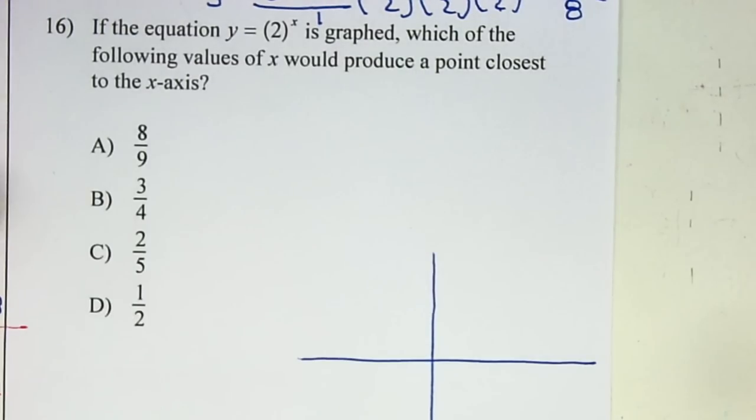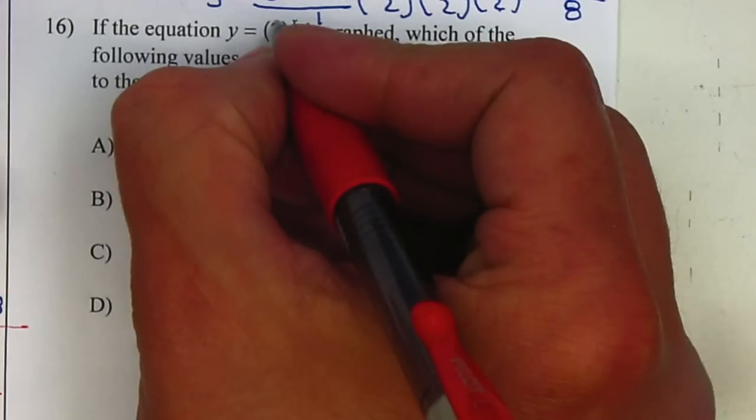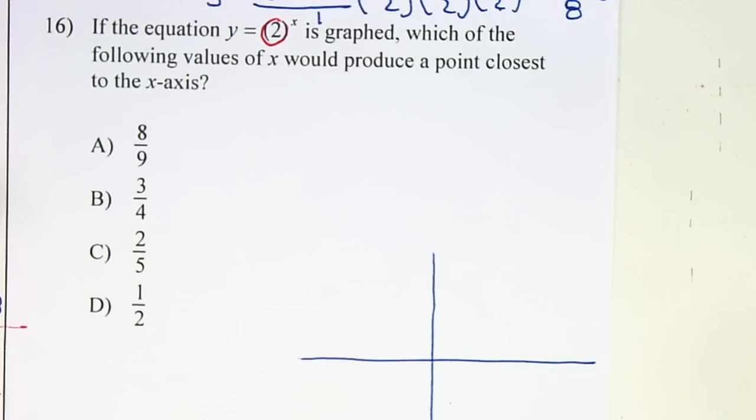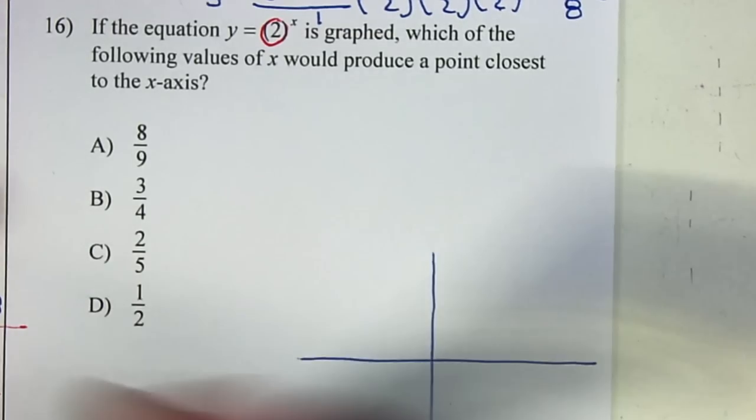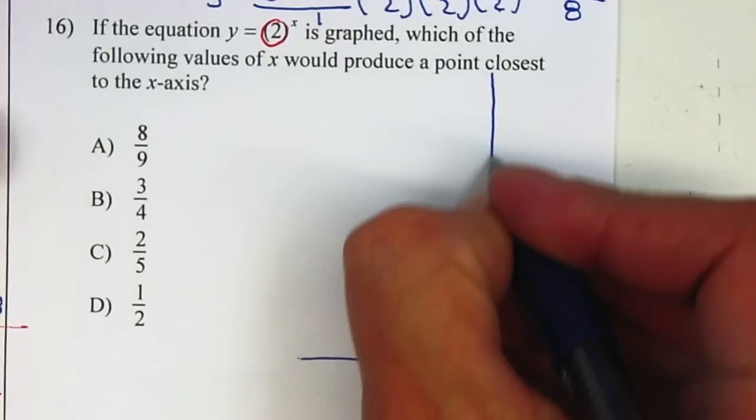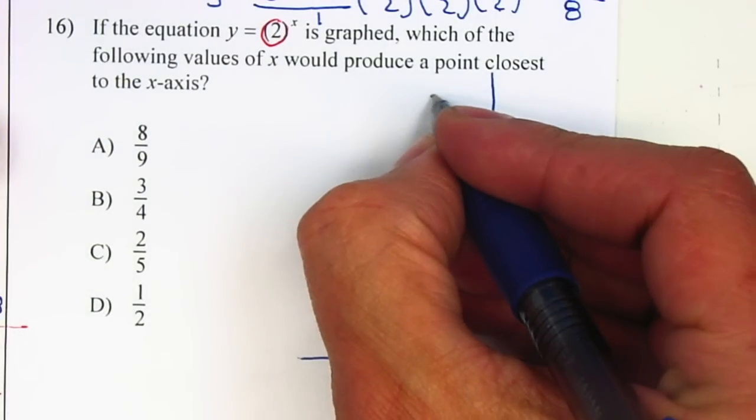Now, you need to think, is this an exponential growth or a decay? What would the graph look like? Now, if you are not sure what it looks like, we can always make a table of values just to be able to determine the shape of the graph. And then we can answer the question.